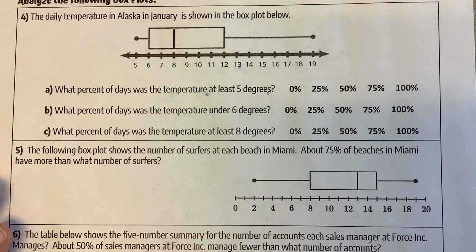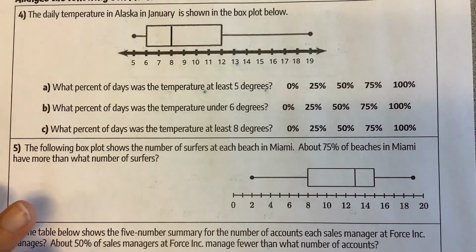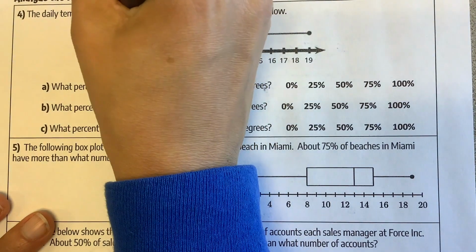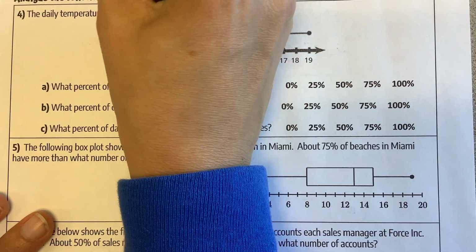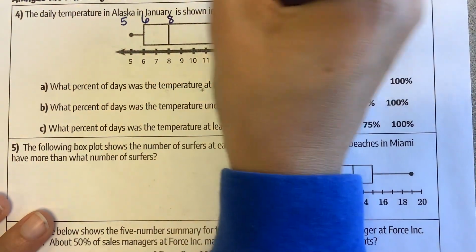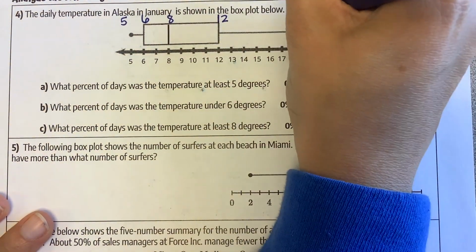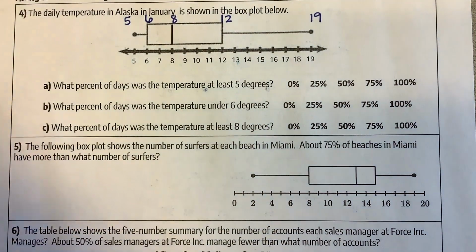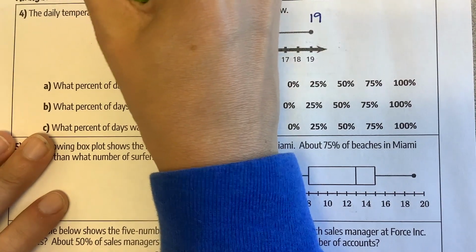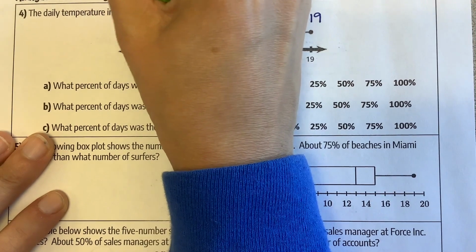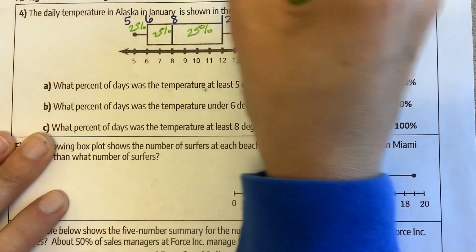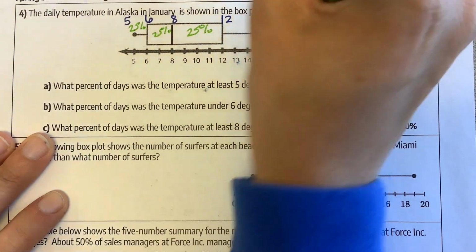The temperature in Alaska in January is shown in the box plot below. So I'm marking this is at 5, 6, 8, 12, 19. And remembering each part, 25%, 25%, 25%, 25%.